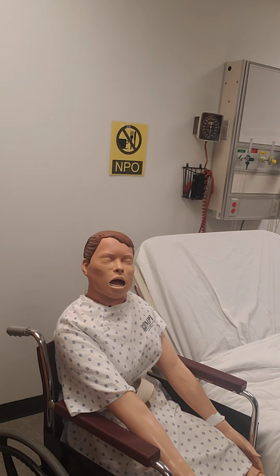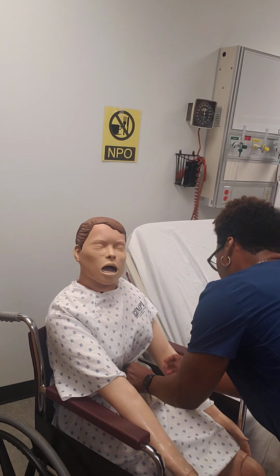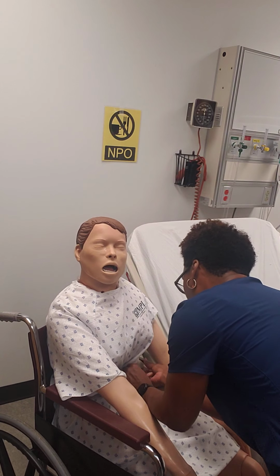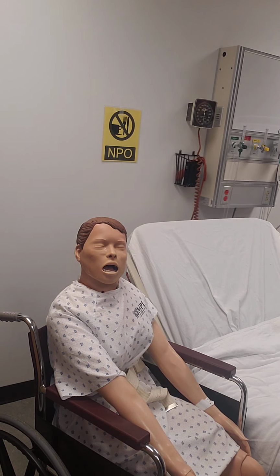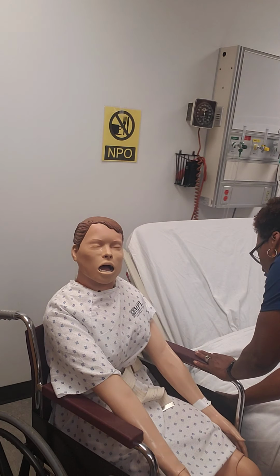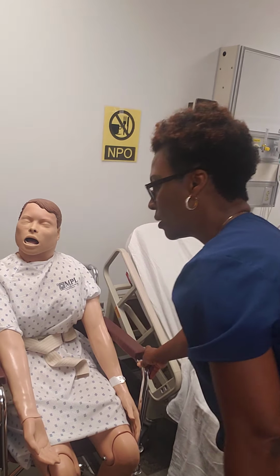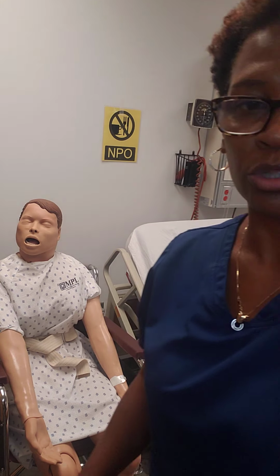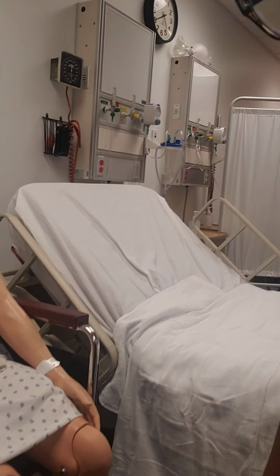So then we take the gait belt off. He's going to go to therapy. Sometimes they like to keep the gait belt on. So maybe we'll keep the gait belt on for right now. Okay? What I do want to show you, we'll unlock here, is we do not want to push our patient down the hallway without his foot pedals. So I'll show you how to attach the foot pedals.